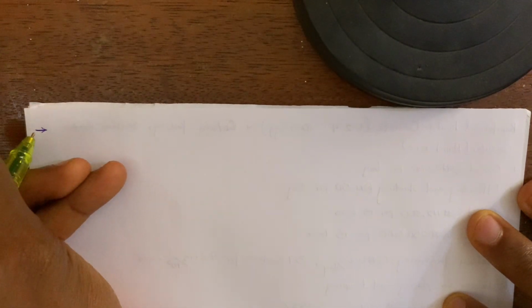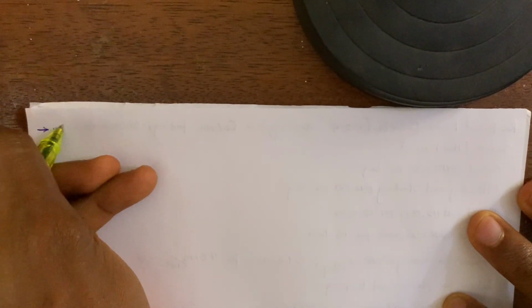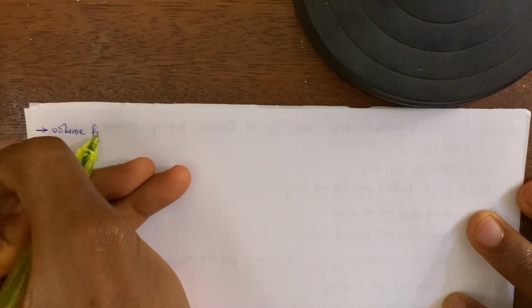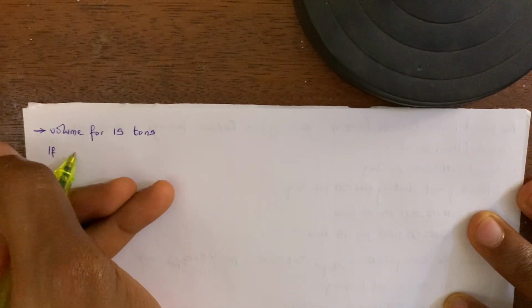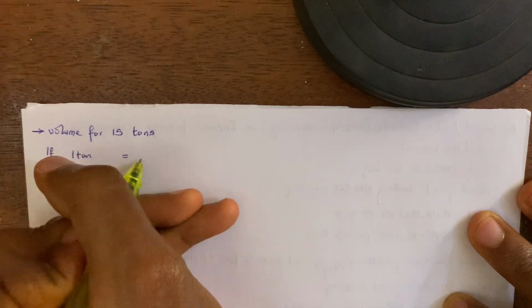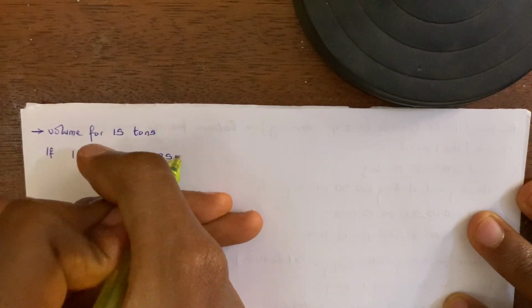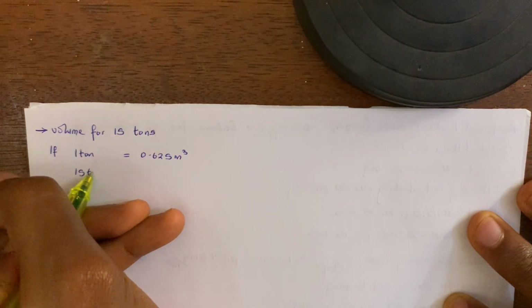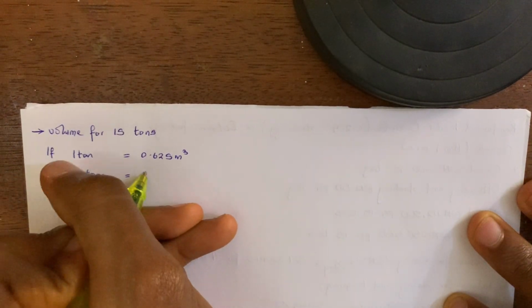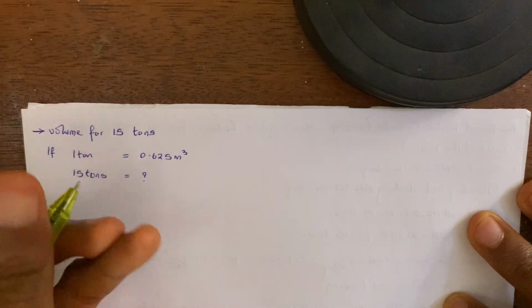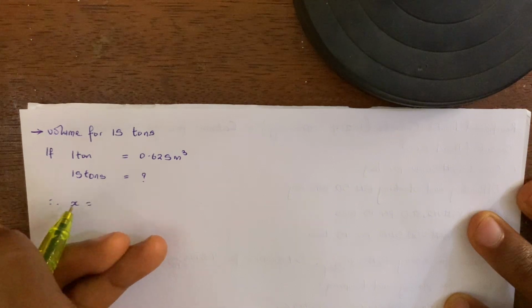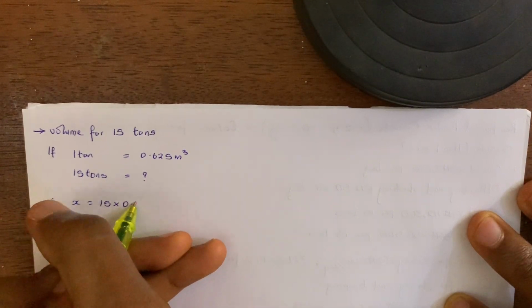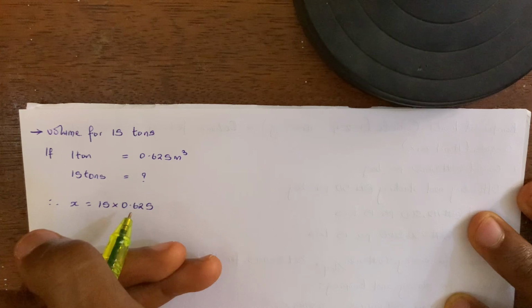therefore, the volume for 15 tons will now become what? If 1 ton is equal to 0.625 meter cube, then 15 tons will now be equal to X. So when you cross multiply, X will now become 15 multiplied by 0.625, and that will be 9.378.